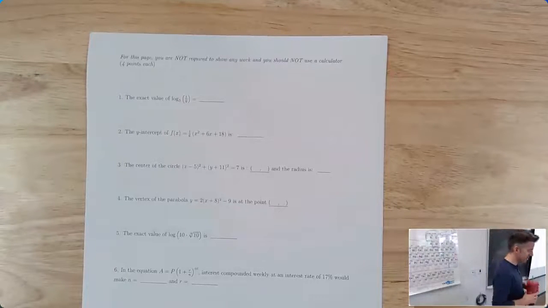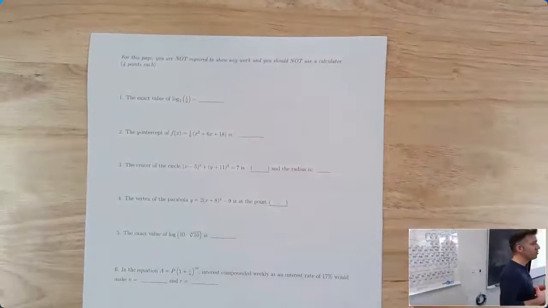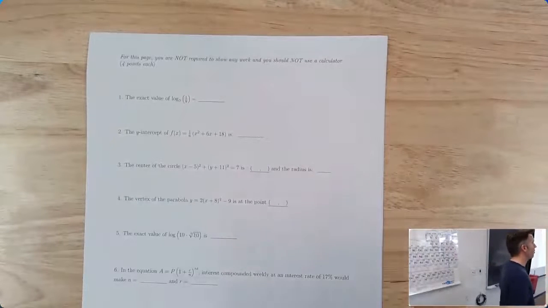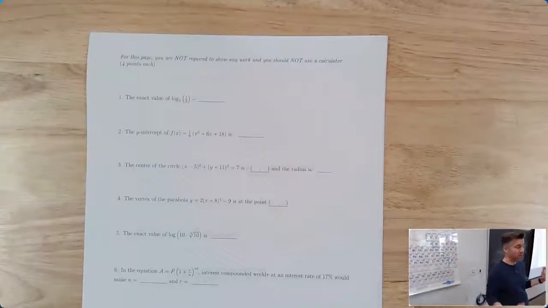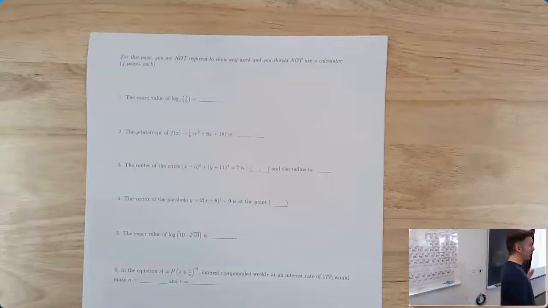The other thing I'll say is, aside from the first page here, do make sure you show your work. I want to see your thought process. If you don't get the answer right, that's totally fine. I want to see how you got there, because usually there's a lot of partial credit to be given. I'm definitely in the business of trying to give partial credit for work that makes sense. So please, please, please show your work.